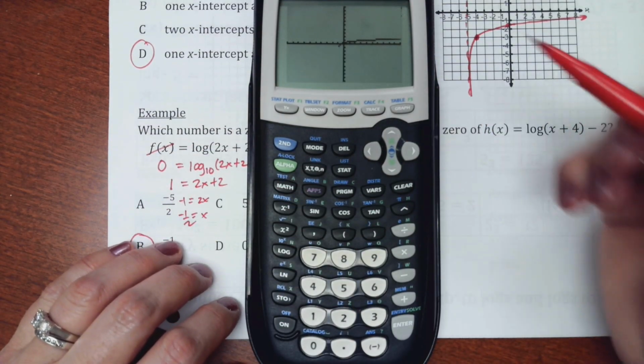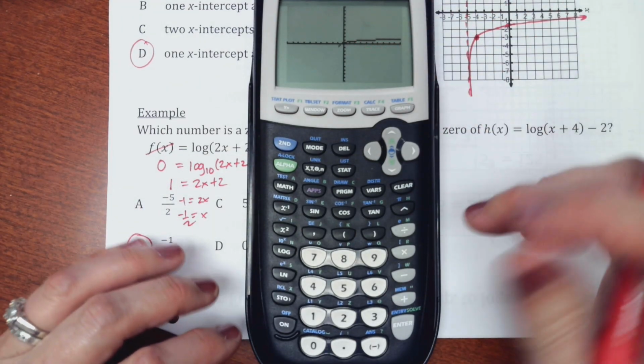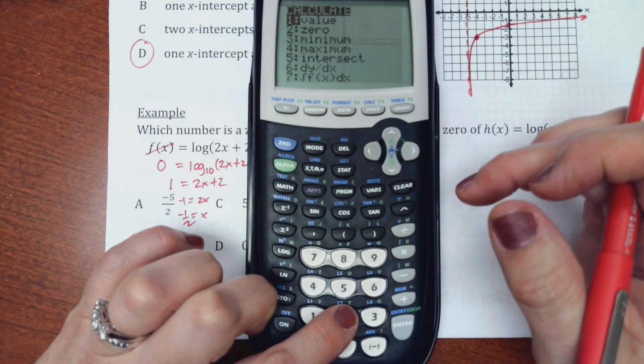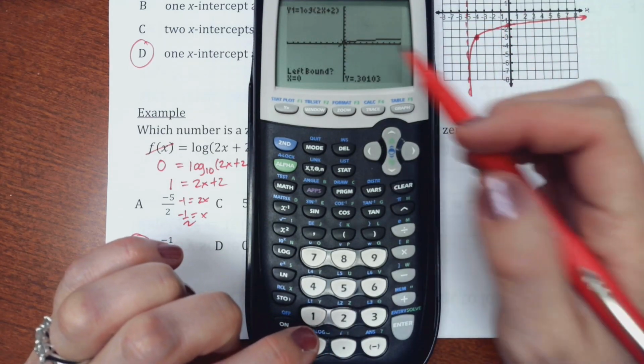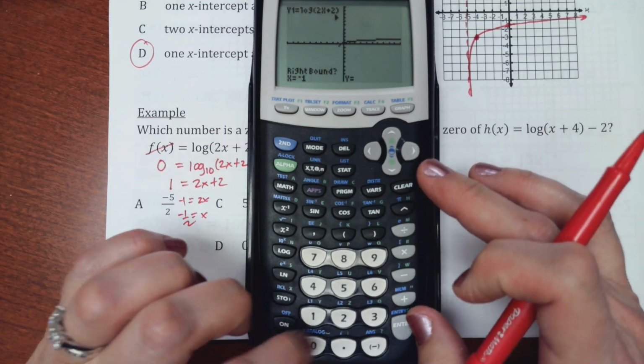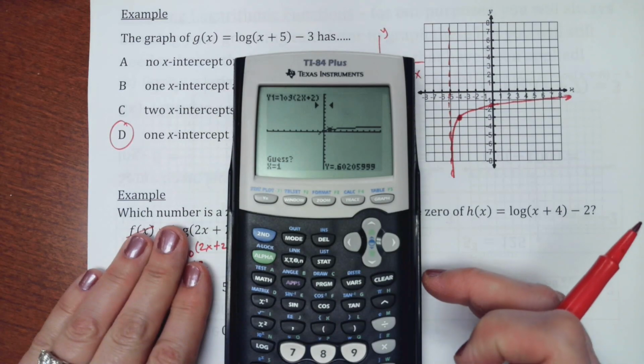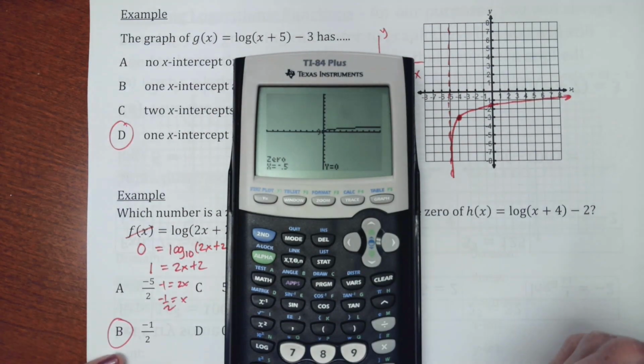And it's asking for the x-intercept. It looks like it's at 0, but I know it's not. So I'll do second calc, number 2, and I'll just tell it to start at like negative 1 and look all the way until it gets to positive 1. Look in that area there. And there it is, negative 0.5.